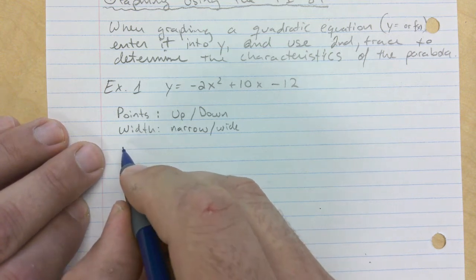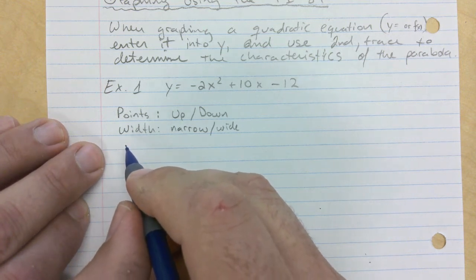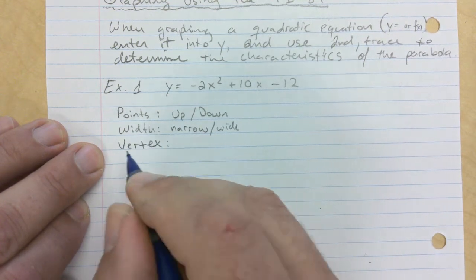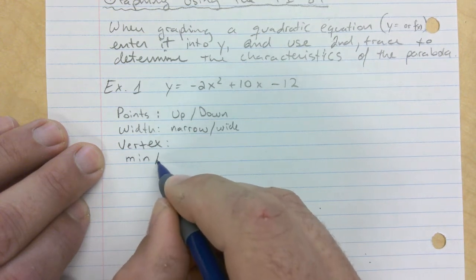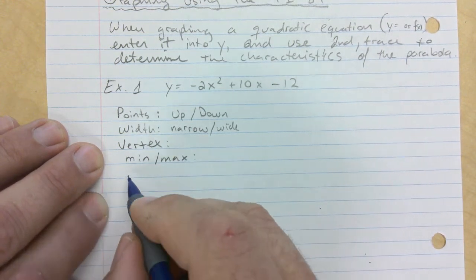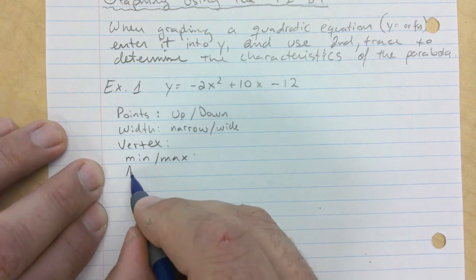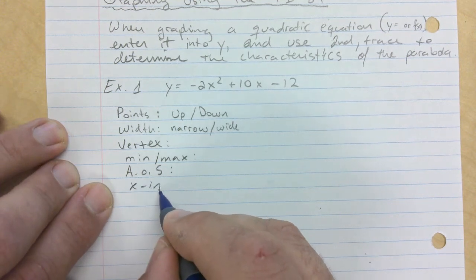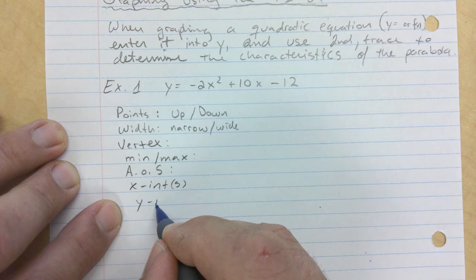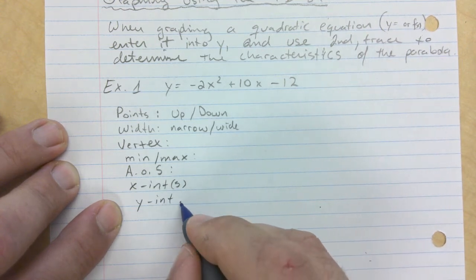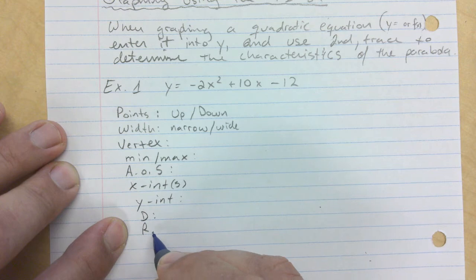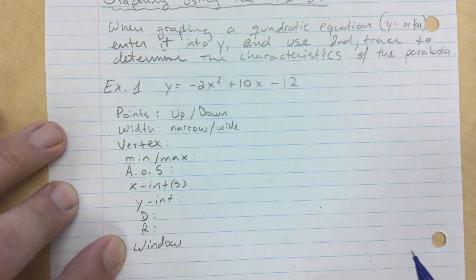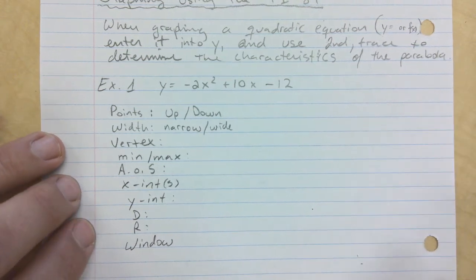We're going to do vertex, min/max, the axis of symmetry, x-intercepts, y-intercept, domain, range, and let's write down our window. I think we need to practice that as well.